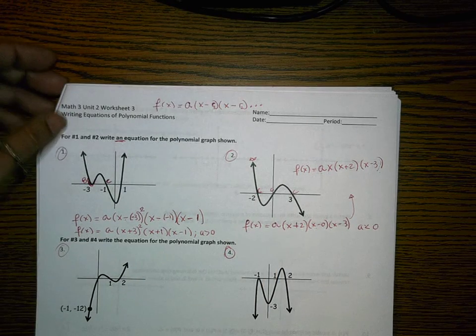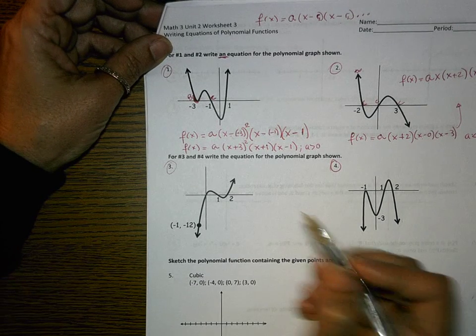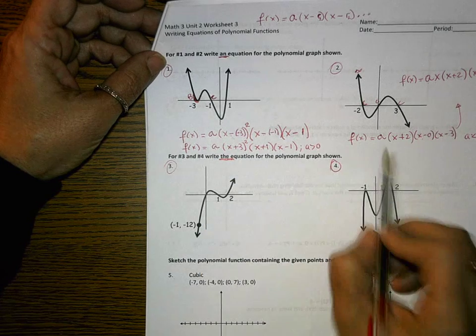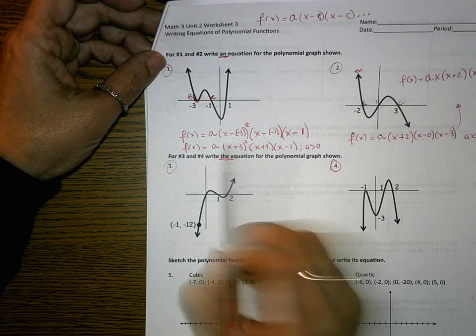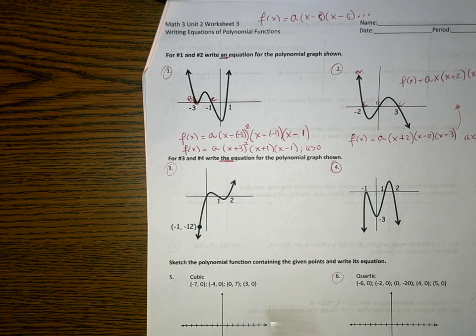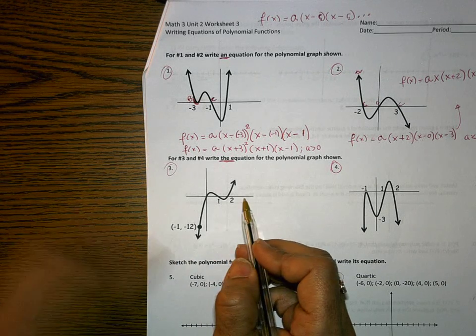Let's do one more. Let's do number 3 to make sure we did it right. Now number 3 is not asking for an equation, it's asking for the equation. Now I really need to solve for that a value that we didn't solve in the beginning. Okay? So over here, let's take care of the roots first. Let's take care of the x-intercepts.